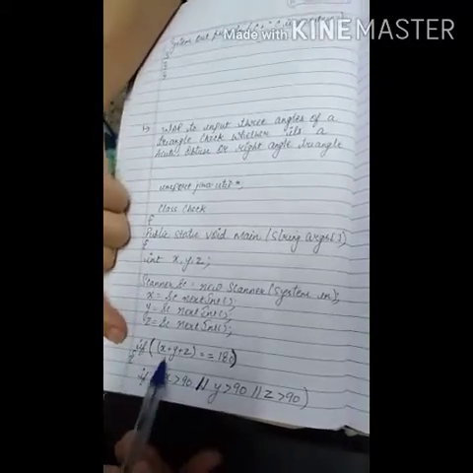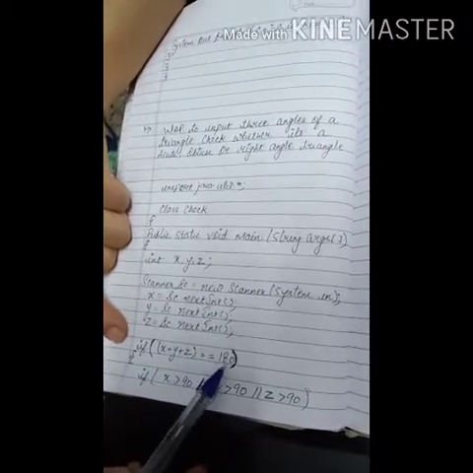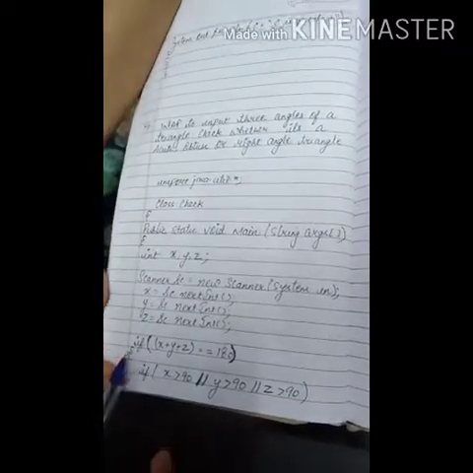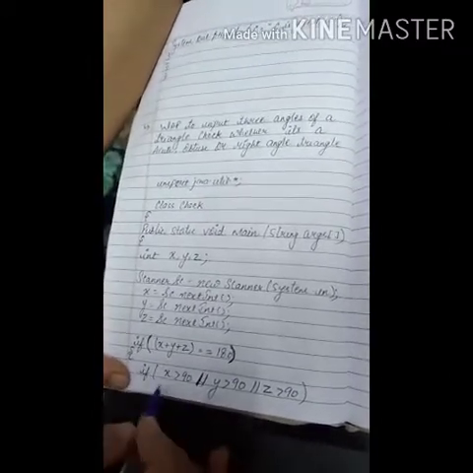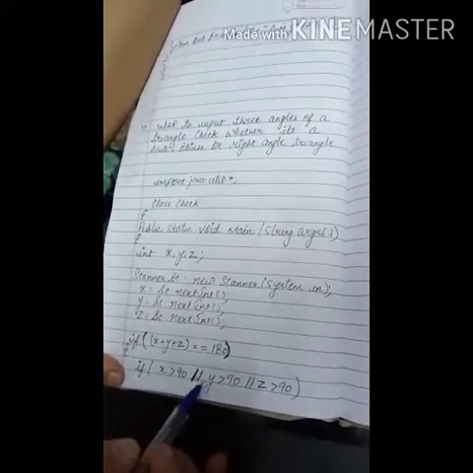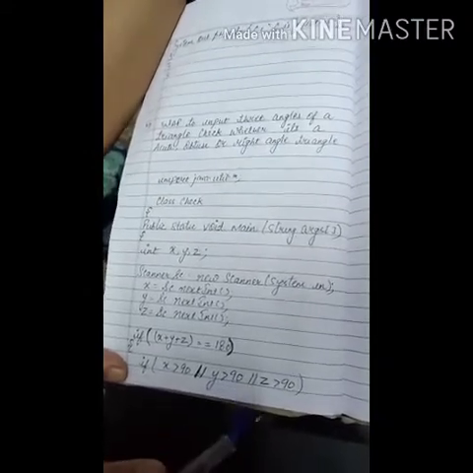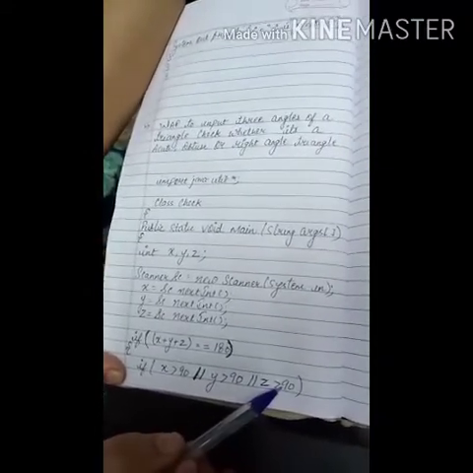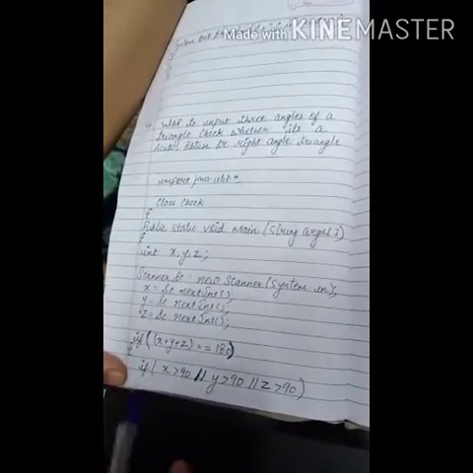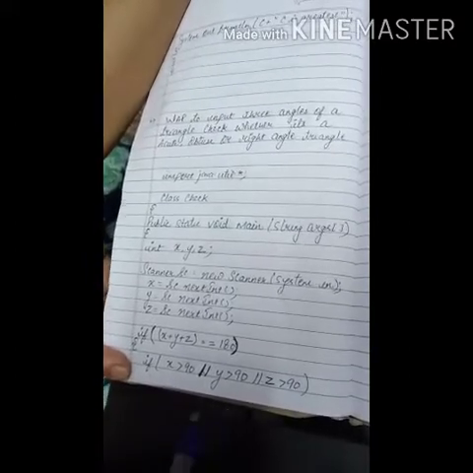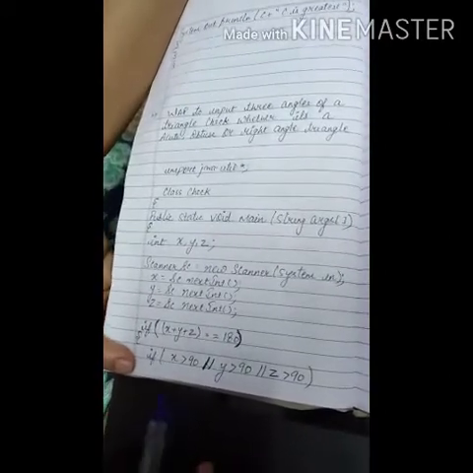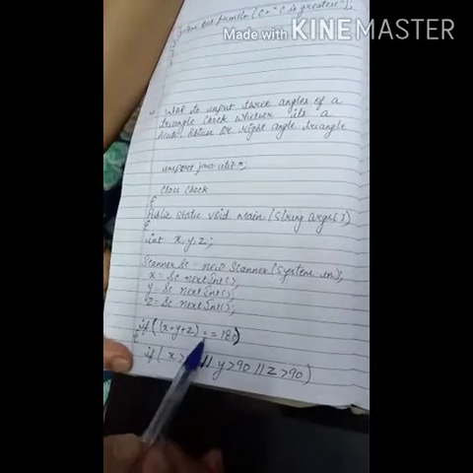Now the sum of angles should be equal to 180. It is a nested if. Now I will take the next if. In this it will check that x should be greater than 90 or y should be greater than 90 or z should be greater than 90. I hope you are aware that if an angle is greater than 90, that means it is an obtuse angle, and obviously it should be less than 180 because the sum of the angles of a triangle is 180.